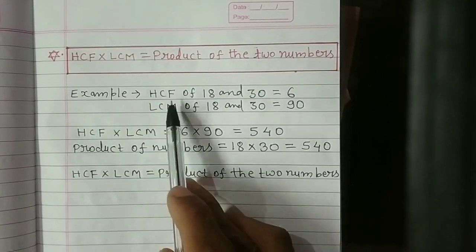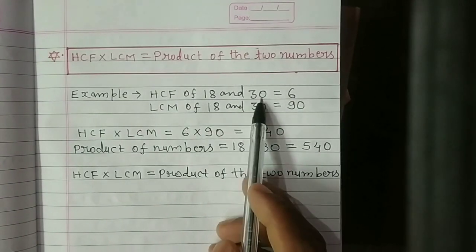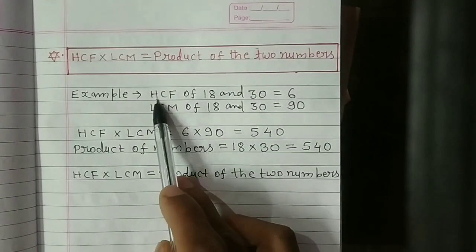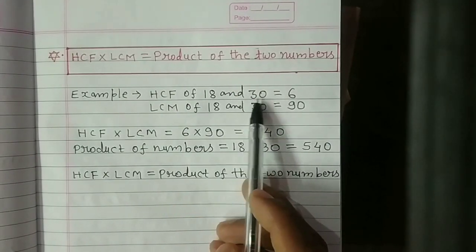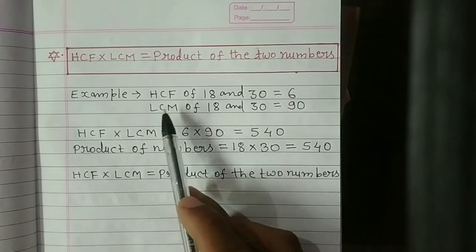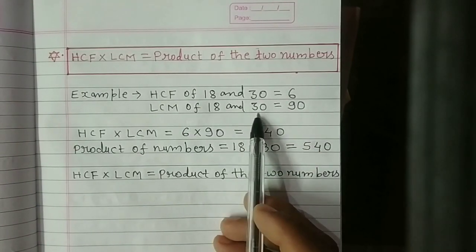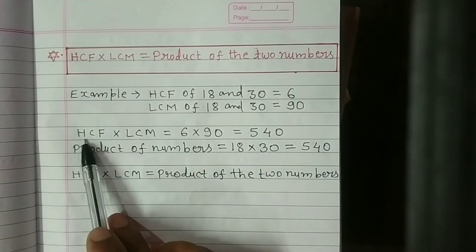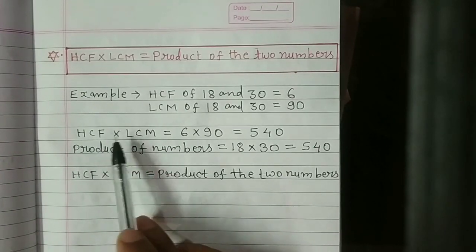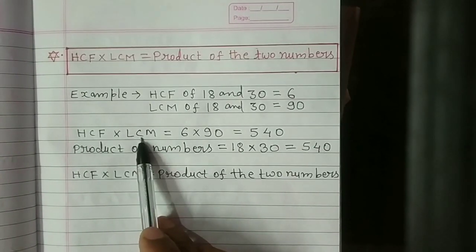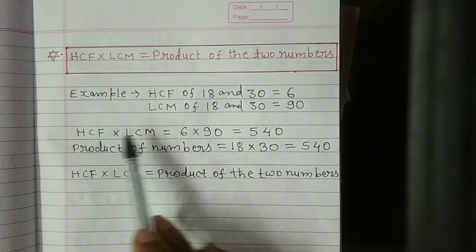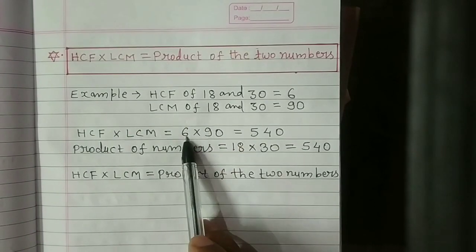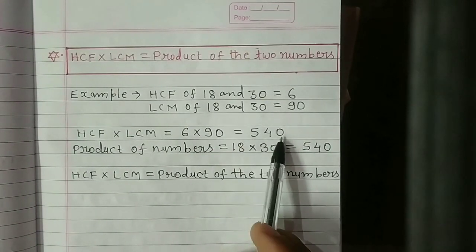For example, HCF of 18 and 30. Here the two numbers are 18 and 30. So the HCF of 18 and 30 equals 6, and the LCM of 18 and 30 equals 90. Okay? Now the multiplication of HCF and LCM: HCF into LCM equals 6 into 90, which equals 540.